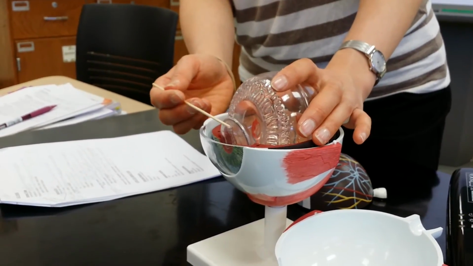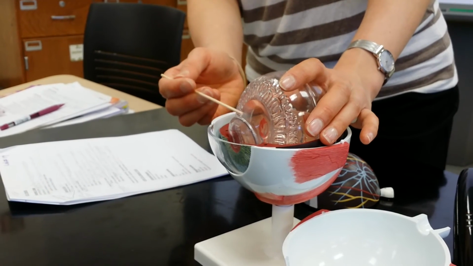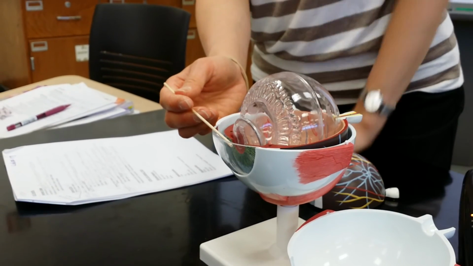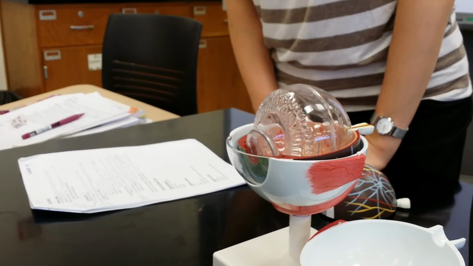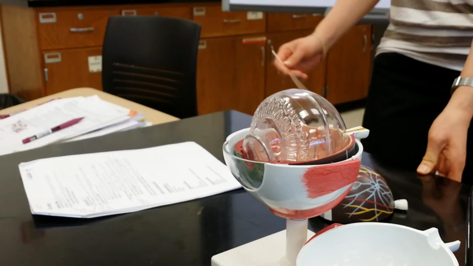In front of the lens, but behind the cornea, so anterior to the lens, is your anterior segment or cavity, and in there you'll find your aqueous humor.